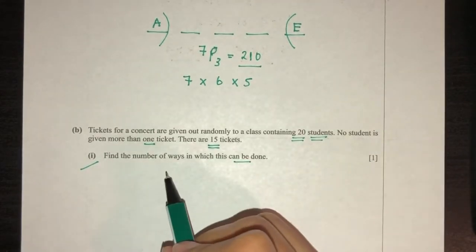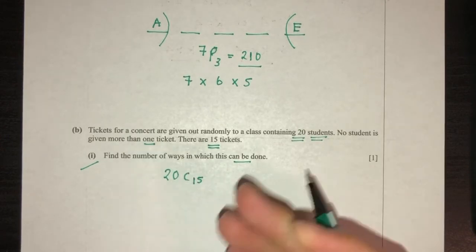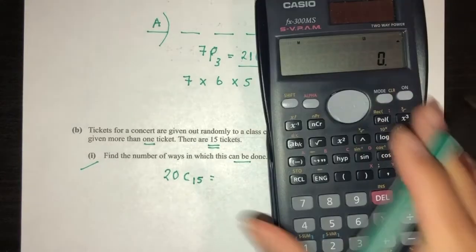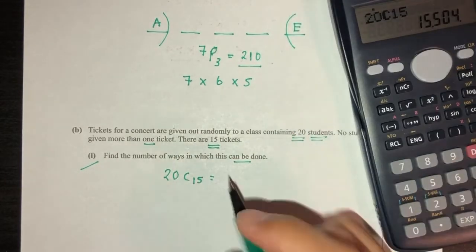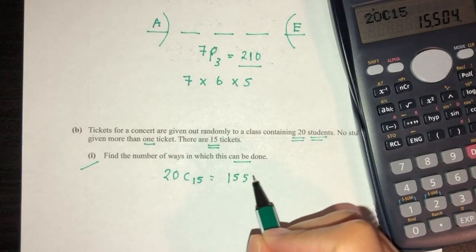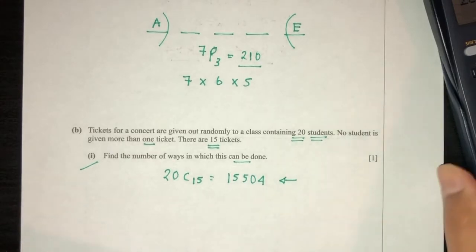So pretty easy. From the 20 students, we choose 15 students to get the tickets. That will be 20 choose 15. That will be 15,504. So 15,504 will be the total number of ways. That is the first question.